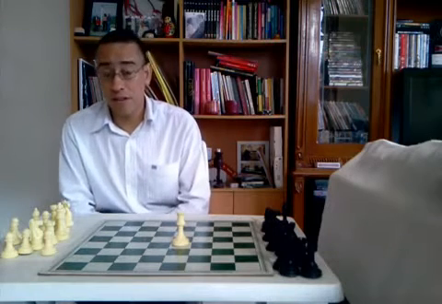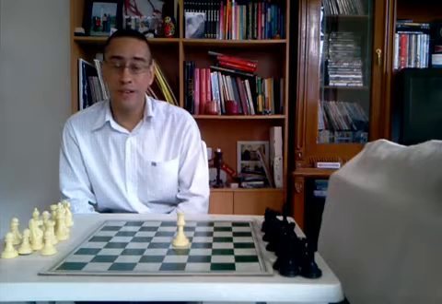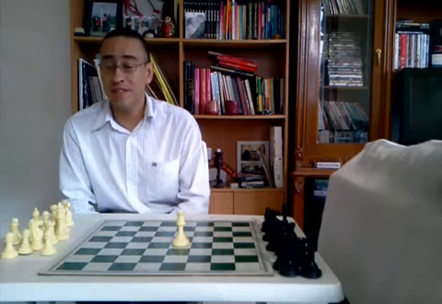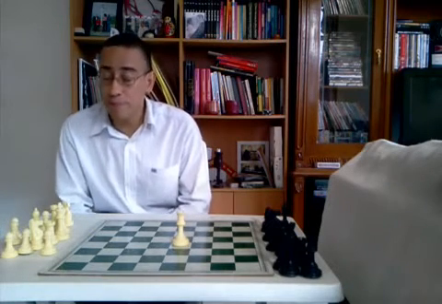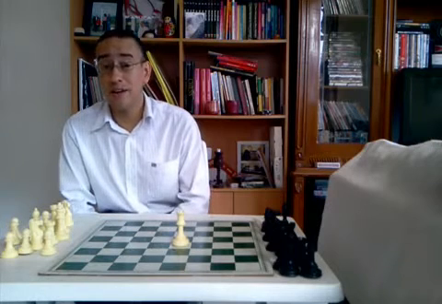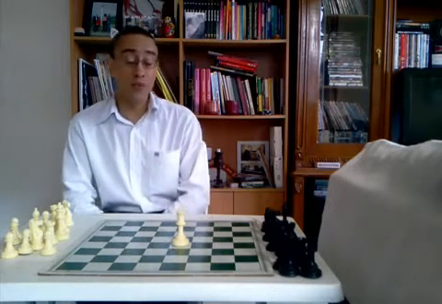Now practice these. It's better to practice these thoroughly, understand them thoroughly, than to get an overview without any thorough understanding of all possible material imbalances. So look at the ones we've studied and understand them thoroughly. This will do you a great service in practical play. This week we're going to focus on activity of the pieces.